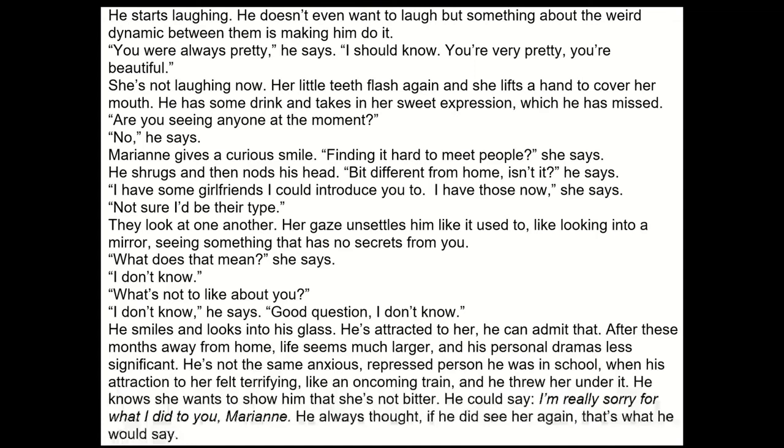He smiles and looks into his glass. He's attracted to it, he can admit that. After these months away from home, life seems much larger, and his personal dramas less significant. He's not the same anxious, repressed person he was in school, when his attraction to her felt terrifying, like an oncoming train, and he threw her under it. He knows she wants to show him that she's not bitter. He could say, I'm really sorry for what I did to you, Marianne. He always thought if he did see her again, that's what he would say.